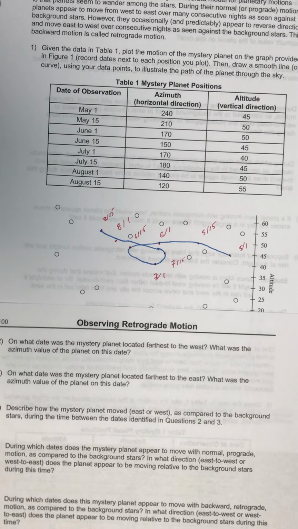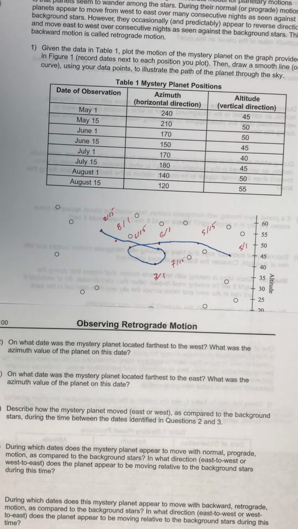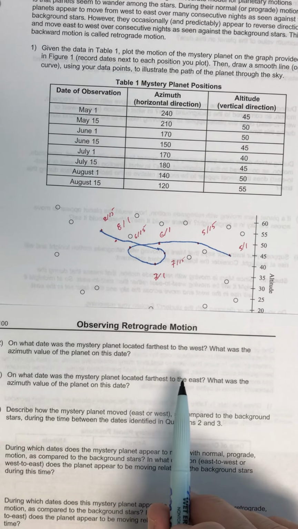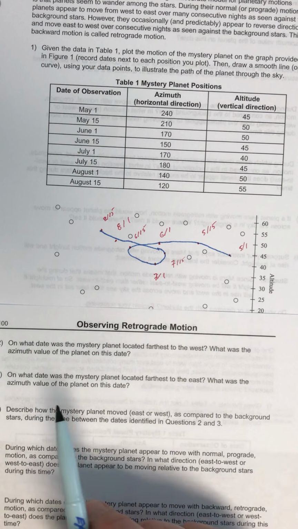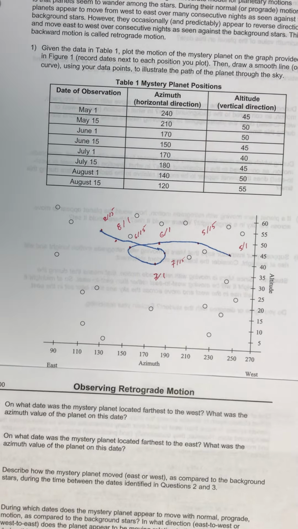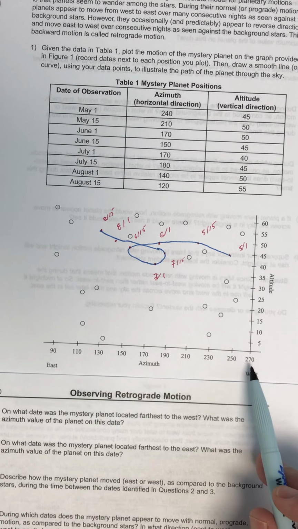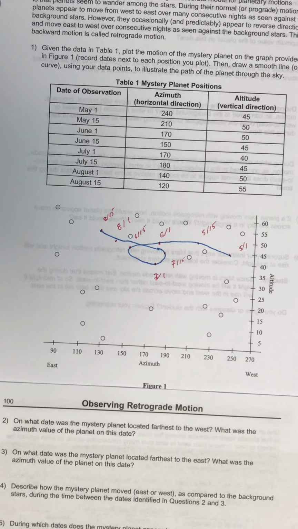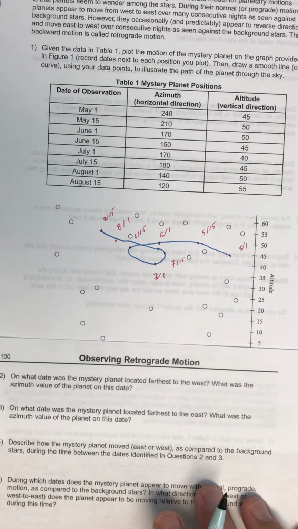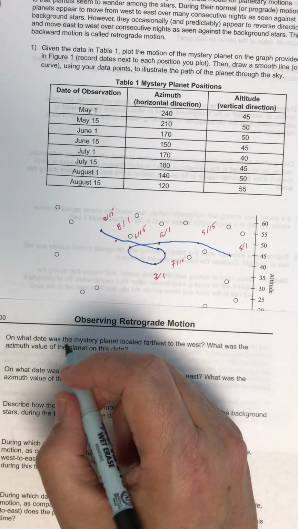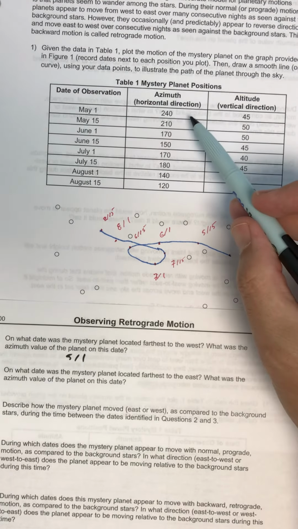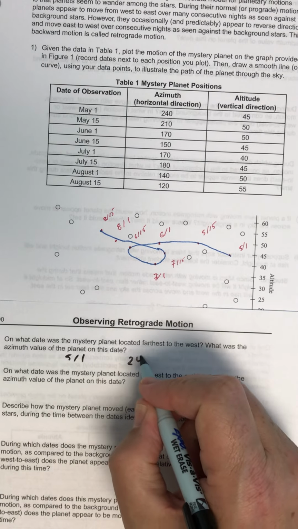All right, on what date was the mystery planet located farthest to the west? What was the azimuth value of the planet on this date? All right, so farthest west is closest to 270, and that is May 1st. And the azimuth on May 1st was 240 degrees.